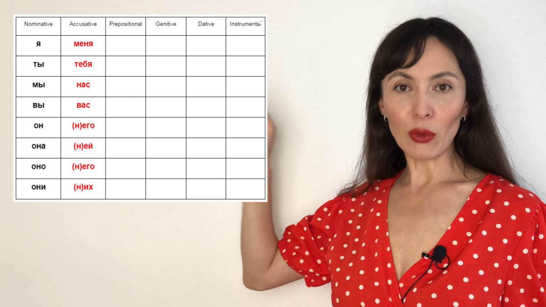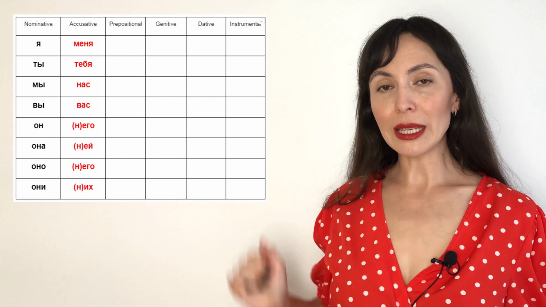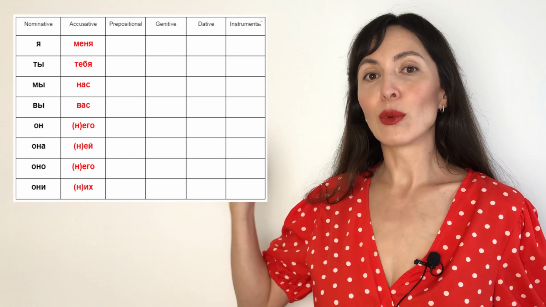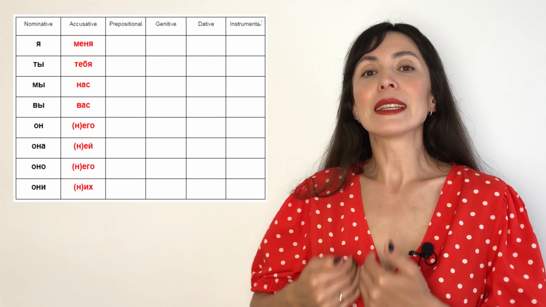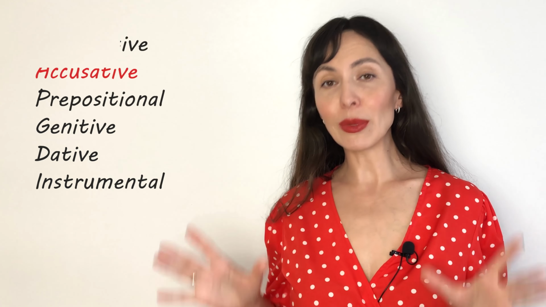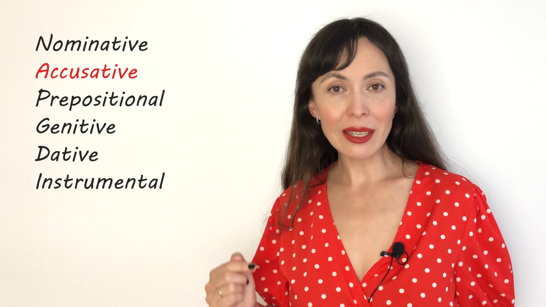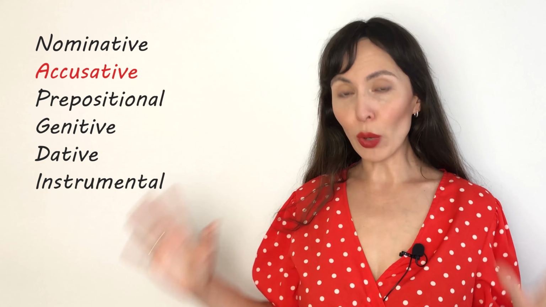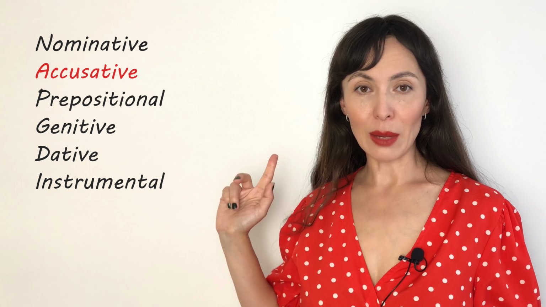Well, in total there are 6 grammar cases in Russian. 1, 2, 3, 4, 5, 6. But you'd better memorize them by their names. First one is nominative, then accusative, then prepositional, then genitive, dative, and instrumental. Today we're talking about the accusative case. So all the 6 cases are 6 different types of situations. That is, whatever situation you may be talking about belongs to one of these 6 types of situations.